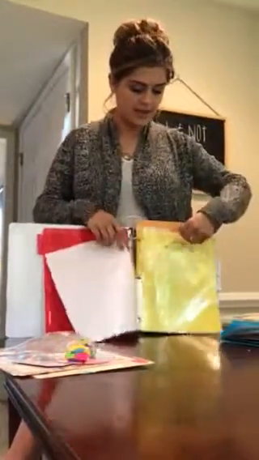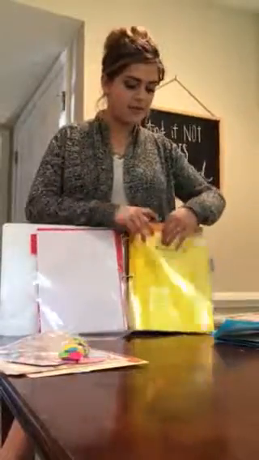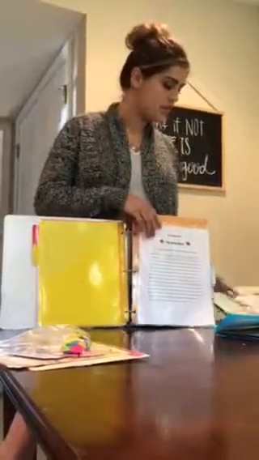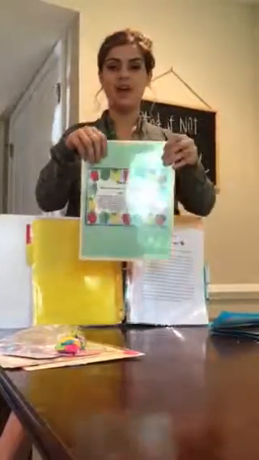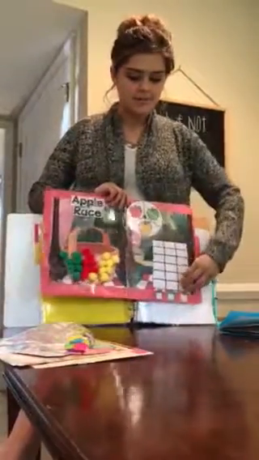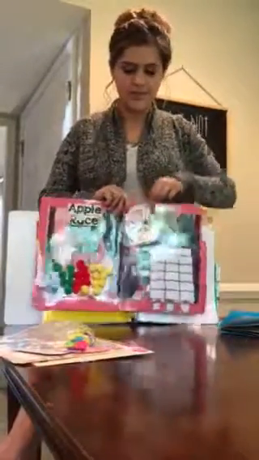Then we turn the page, and I have my file folder game. For my file folder game, it's called the Apple Race. So this is an example of my file folder game. We have the instructions in here in my SOL. You open up the file folder, and we have this mat right here.